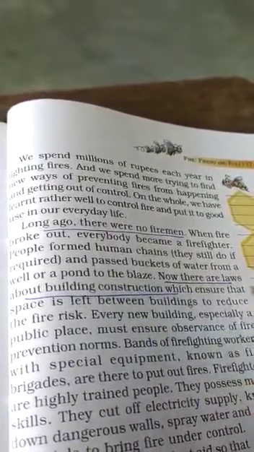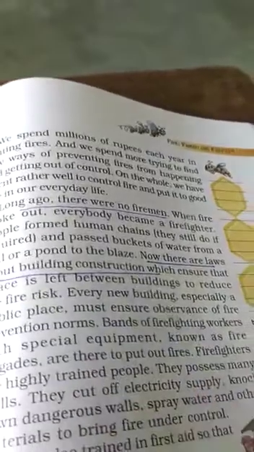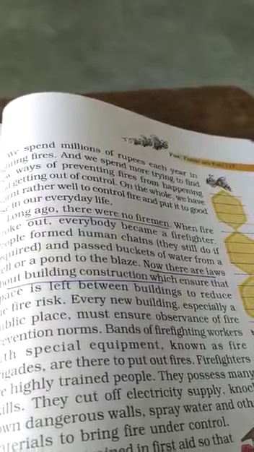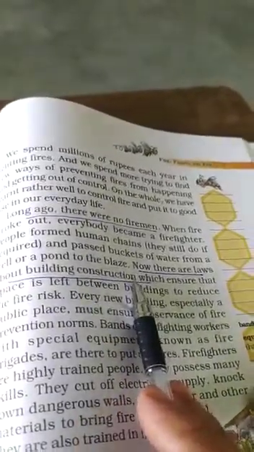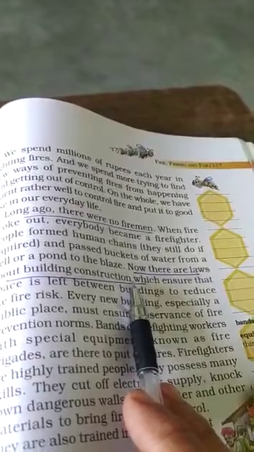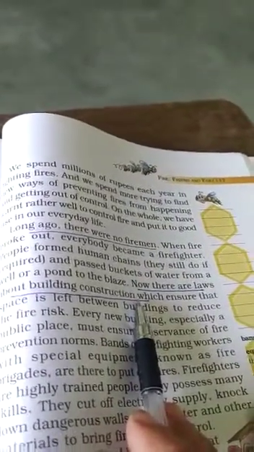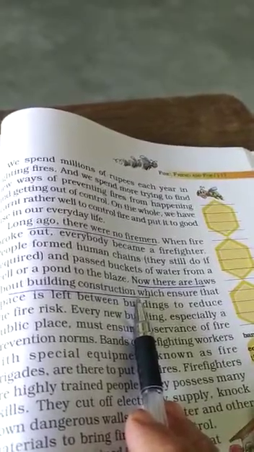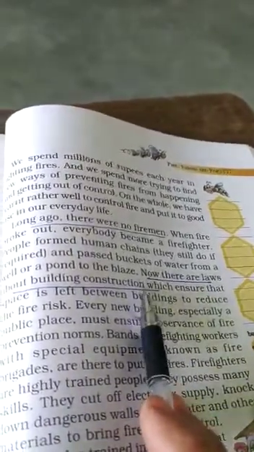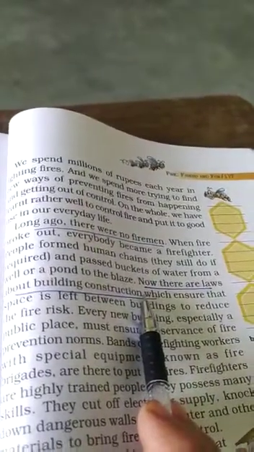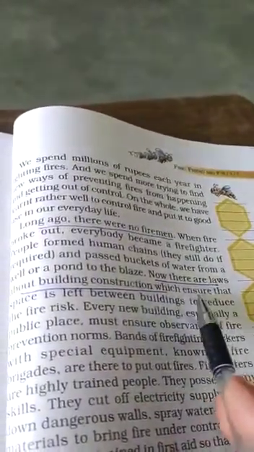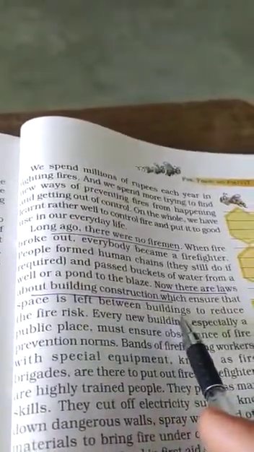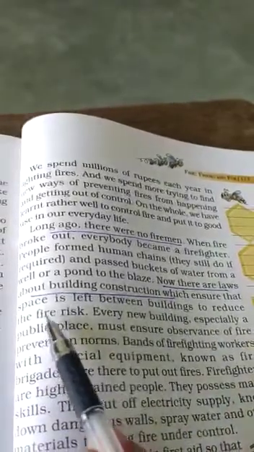Now there are laws about building construction. With the passage of time, so many laws have been passed for constructing a building. We know very well that before starting a construction, we have to take an NOC certificate from the Municipal Corporation Office, that is called a No Objection Certificate. What does this NOC ensure? It ensures that space is left between buildings to reduce the fire risk.